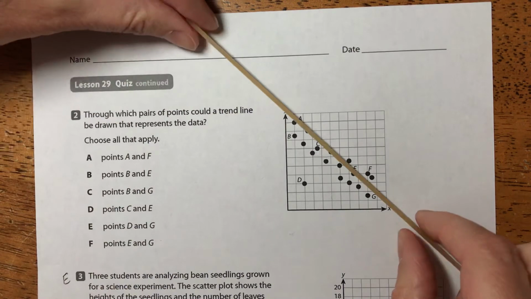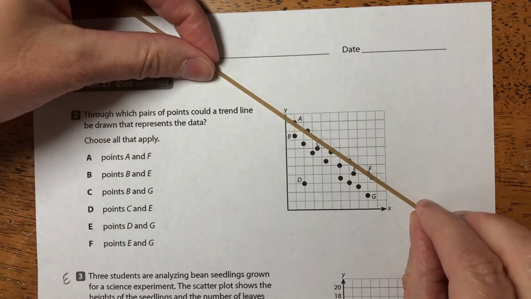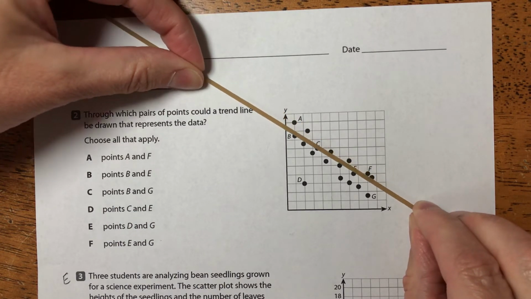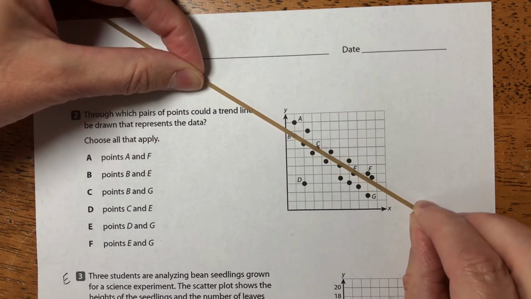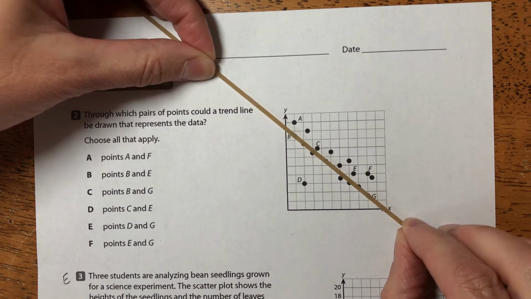All right, so I'm just gonna move my noodle around. So A to F. What do you guys think? Should we circle that one? Is that a good trend line? How about B to E? Would that be a good trend line? How about B to G? Is that a good trend line?